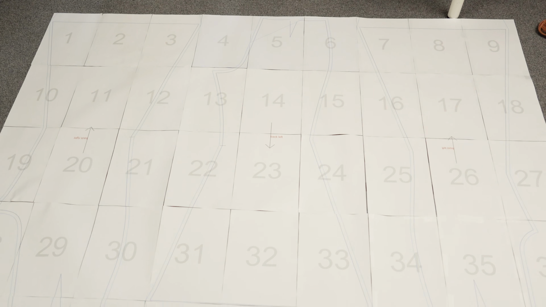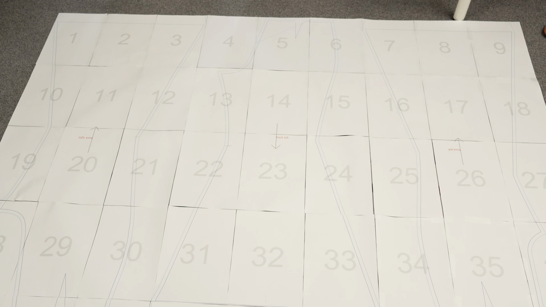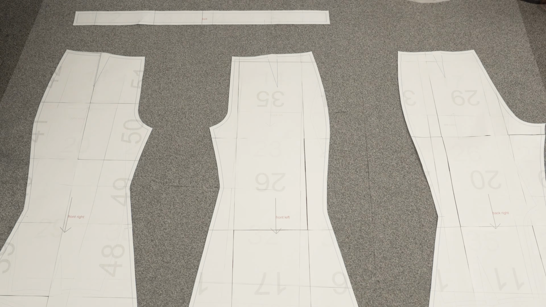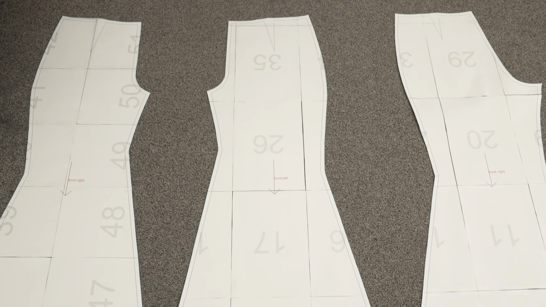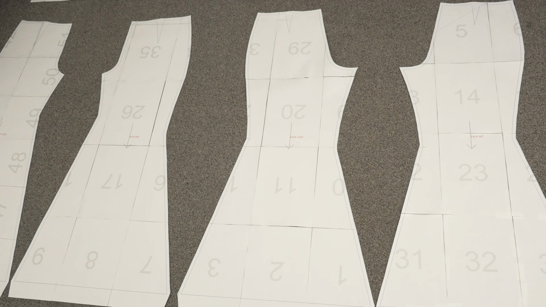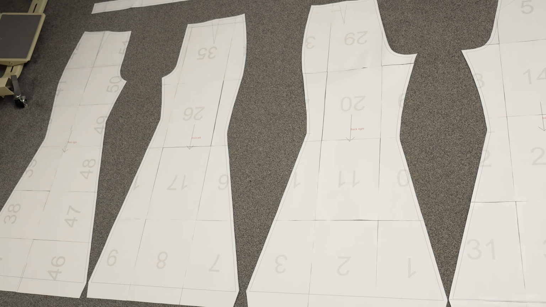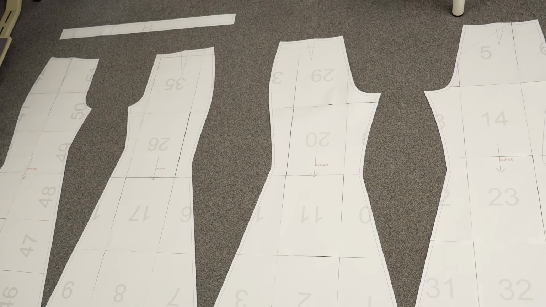Cutting and joining the A4 pages to create the full pattern pieces took me about 3 hours, so it took a bit of time, but I just put on some music and assembled everything in a way that all of the lines matched together and was ready to actually be used to cut the fabric.